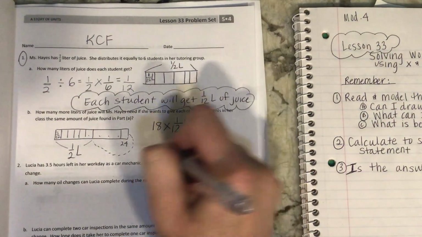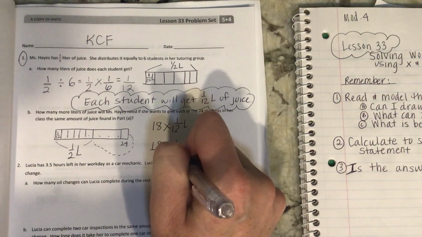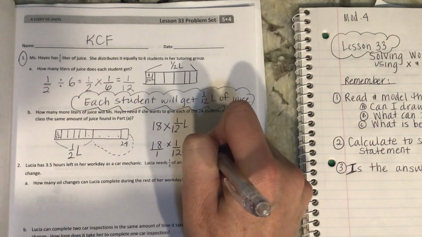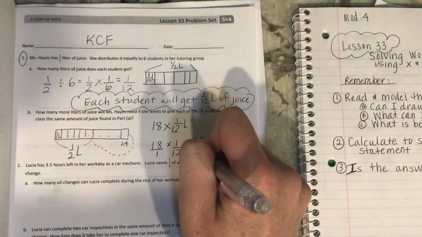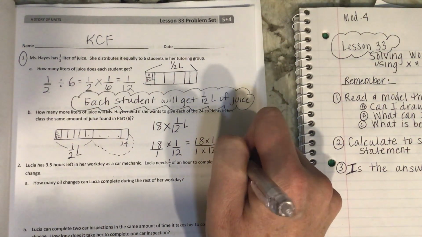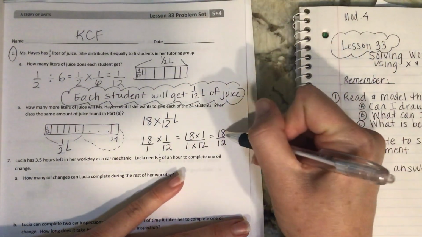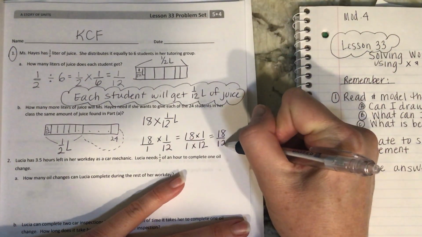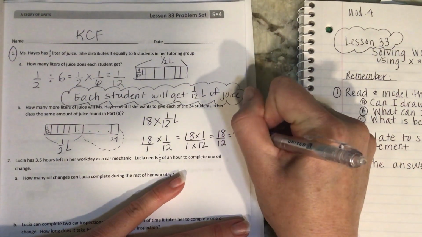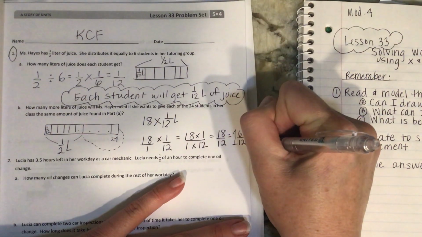We're going to do 18 over 1 times 1/12 would equal 18 times 1 over 1 times 12, which equals 18 over 12. And we know that we're not going to keep it in an improper fraction. So 18 divided by 12, it goes in 1 time with 6/12 left over.